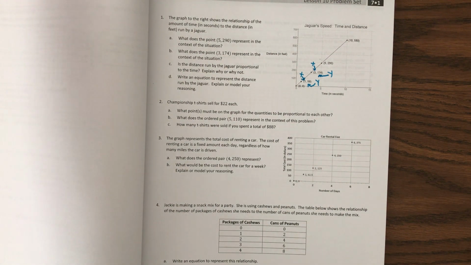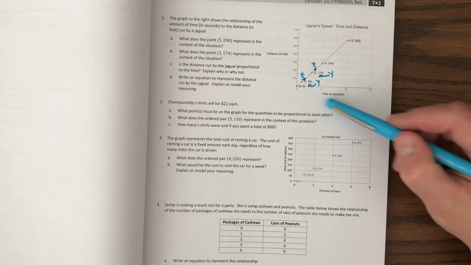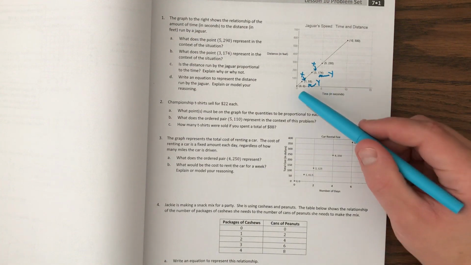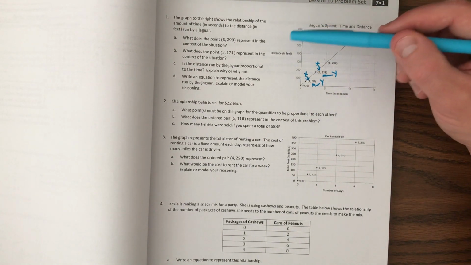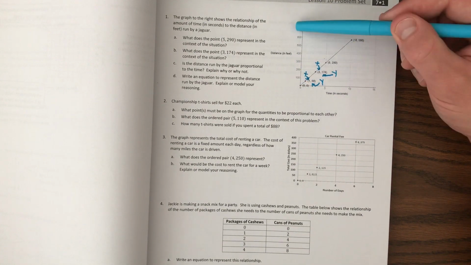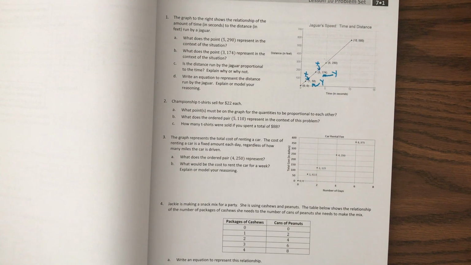So a lot of the things that we're doing are still kind of the same, just getting used to getting our data in a different presentation is the only thing that's really new here. So it says, number 1, the graph to the right shows the relationship of the amount of time in seconds, boom, time, our independent variable on the x-axis, and we're relating that to distance in feet here on the y-axis. So this is essentially how far the Jaguar has run in a certain amount of time.